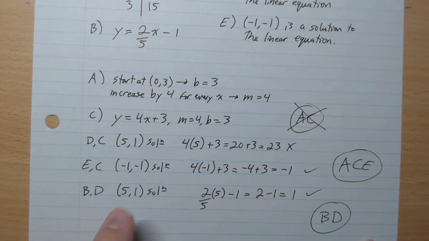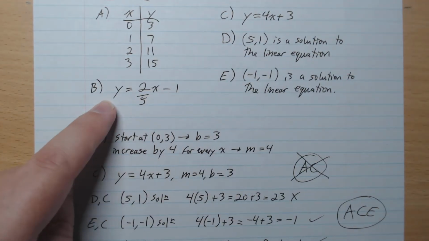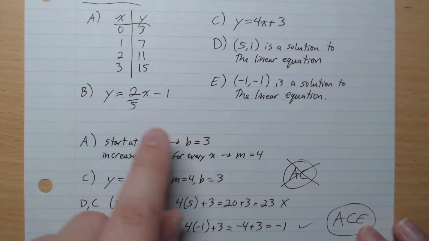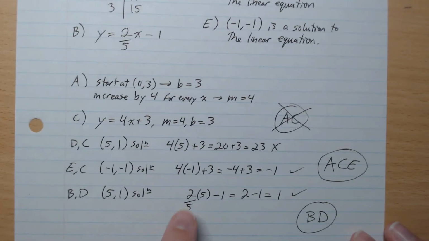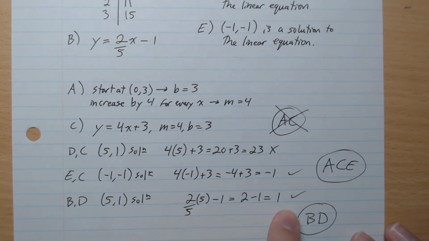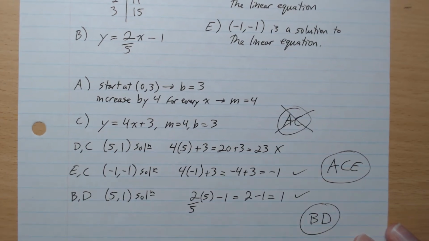Now let's see if D can go into our B equation. So we're plugging in 5 into our equation right here. And so we get 2 over 5 times 5 minus 1, which gives 2 minus 1, which gives 1. It's supposed to be 1. Perfect. So B and D go together.